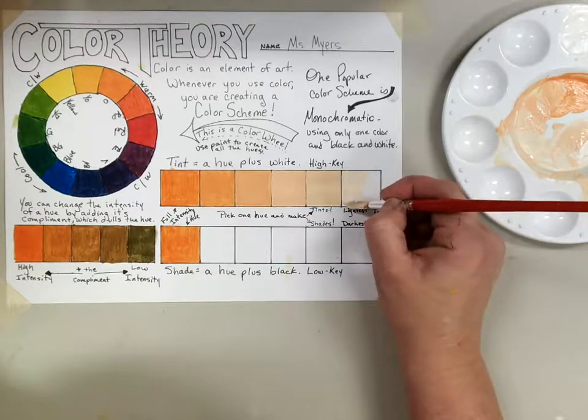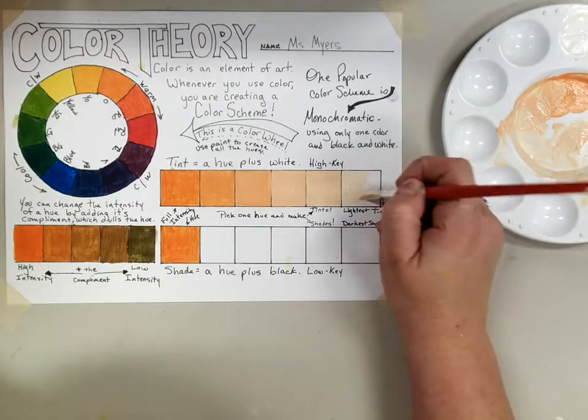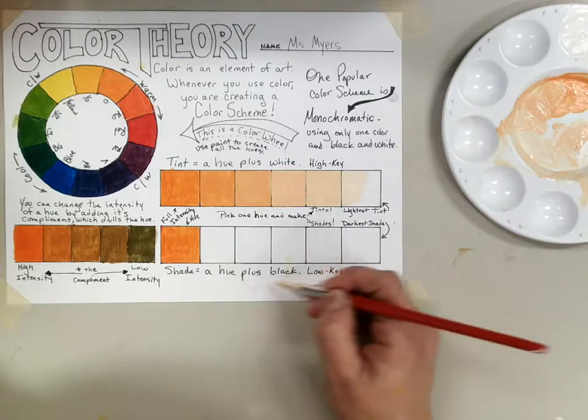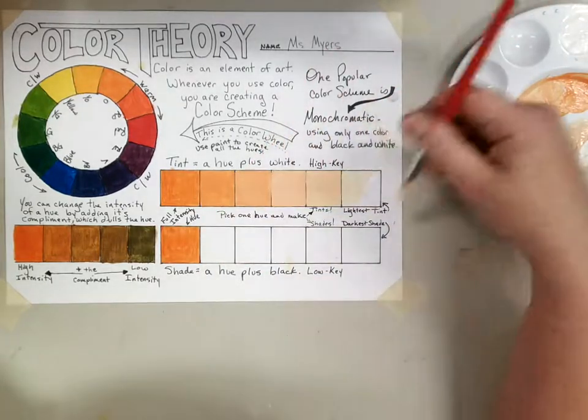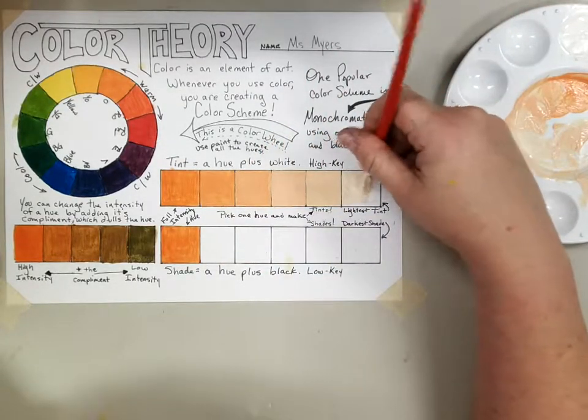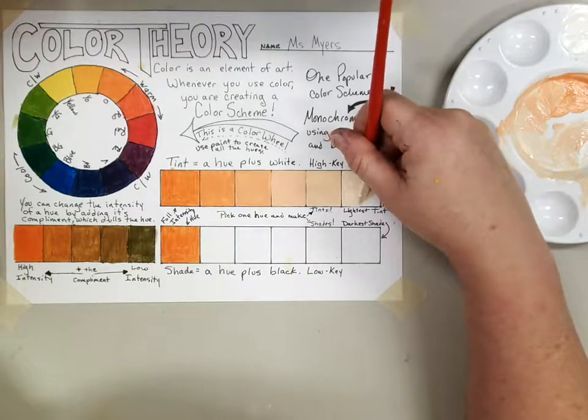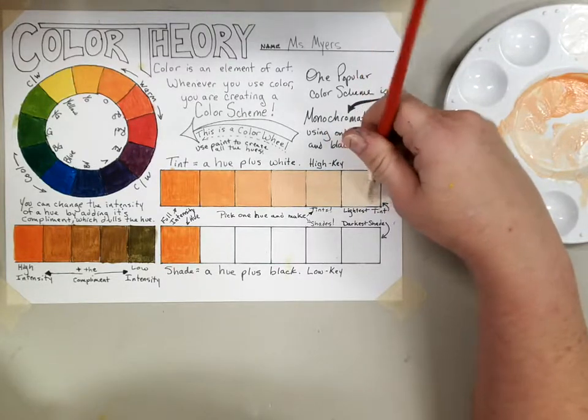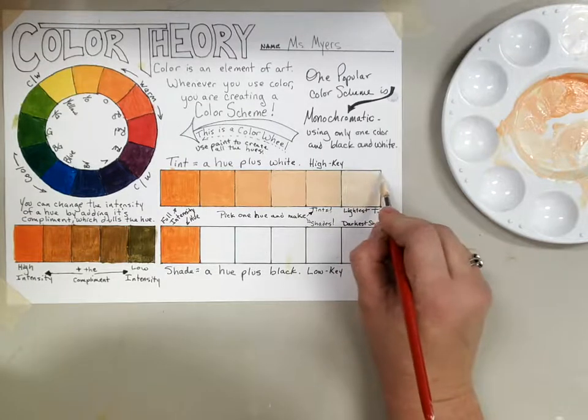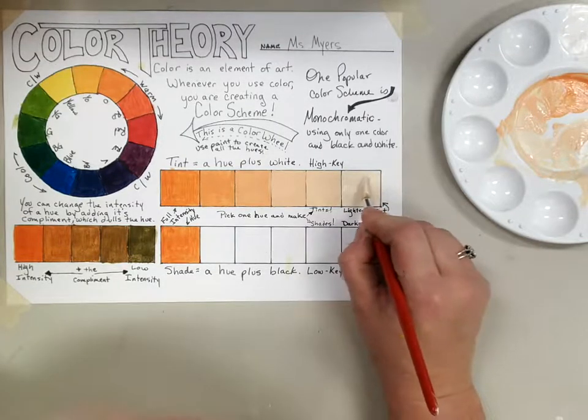Now I'll fill in this square, and then we'll be moving on to shade plus black, or shade, which is a hue plus black. So we're using orange, and we'll start adding black to it.